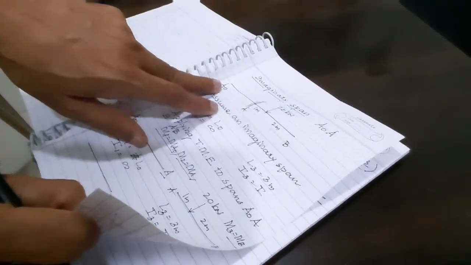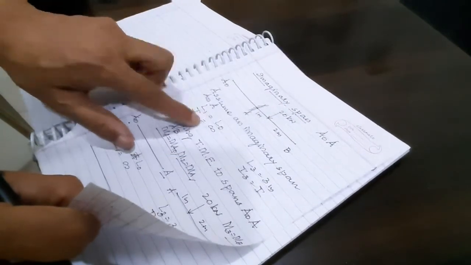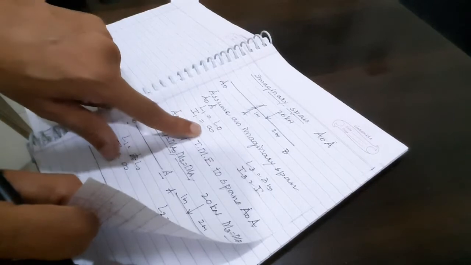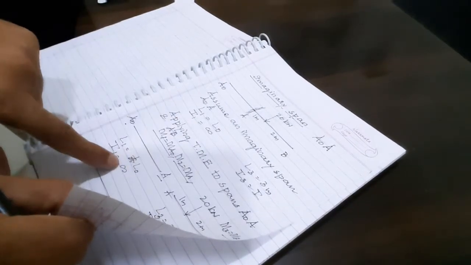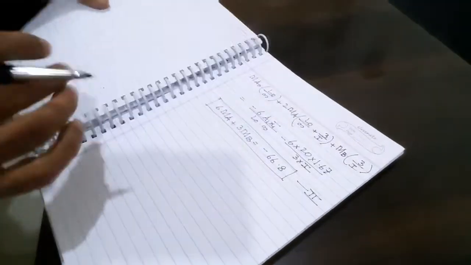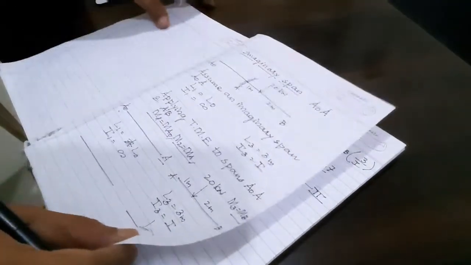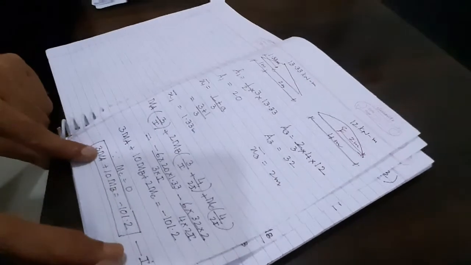beyond A, imaginary span AOA beyond A, having L equal to LO and having moment of inertia equal to infinity. Moment of inertia equal to infinity means if I put infinity in the denominator, everything will be 0. So I got the second equation. My first equation was ready. This was my first equation.